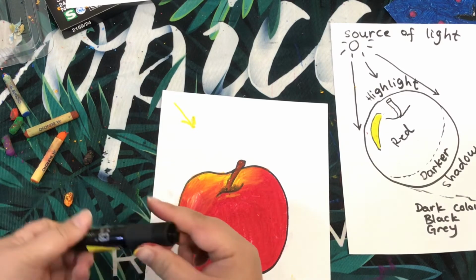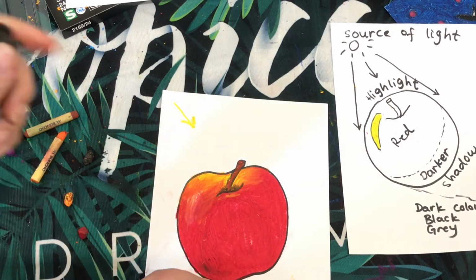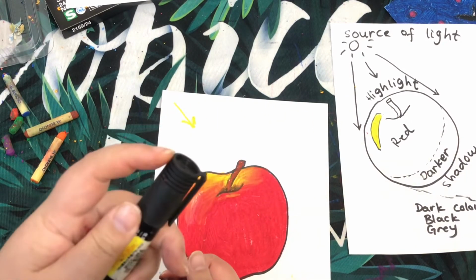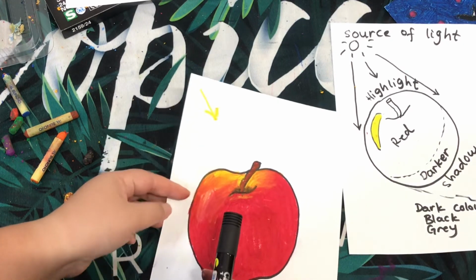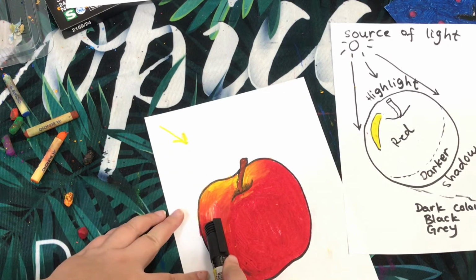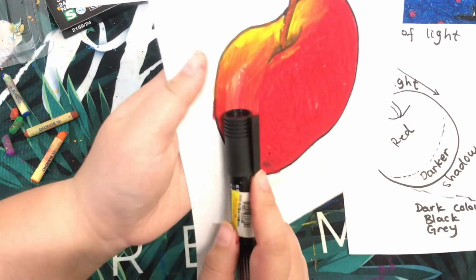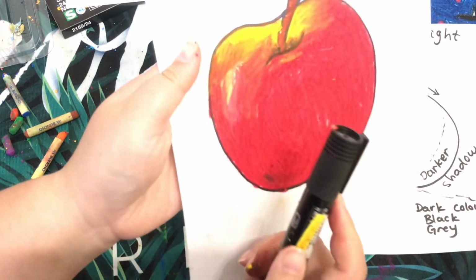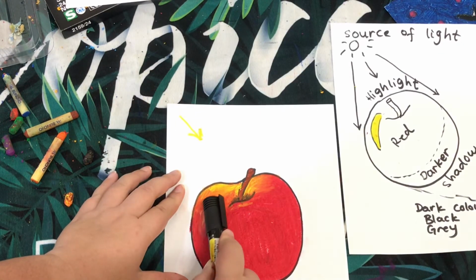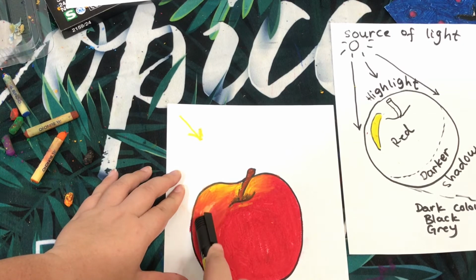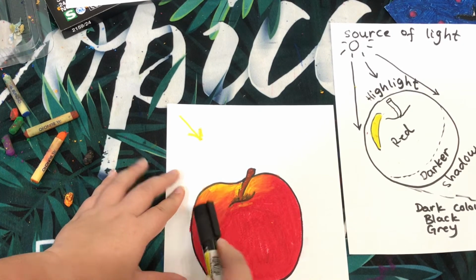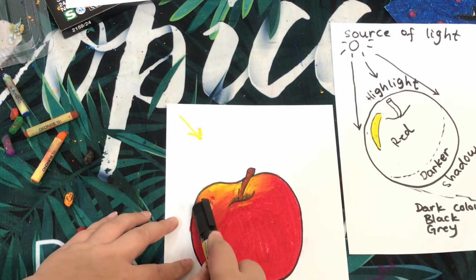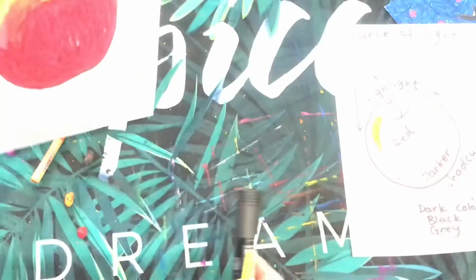So what I can do is I can use the blunt tip of your pen. Okay, you put it like this, and then you drag it all the way up, then it will remove some parts of the crayon later. If you want to leave it just like that, that's fine as well.